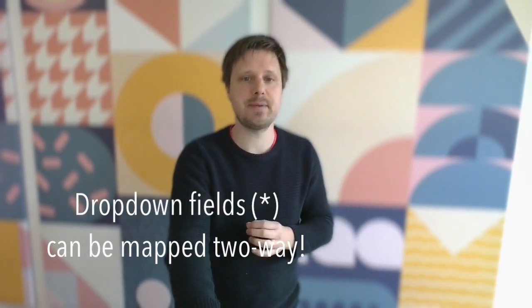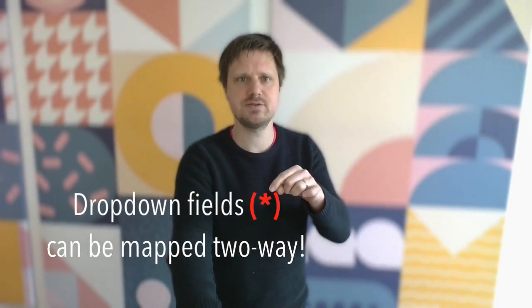Today, I'm happy to report drop-down fields can finally be synced in a two-way field mapping. Is that an asterisk? Yeah. There's a couple of caveats, and I'll get to them in a second.